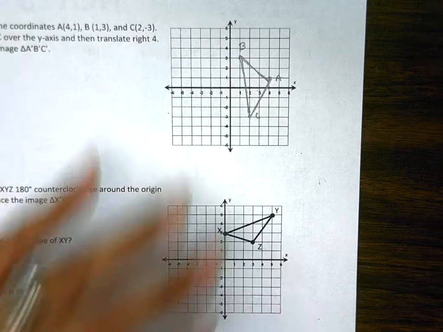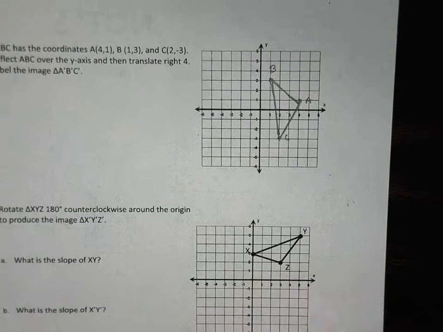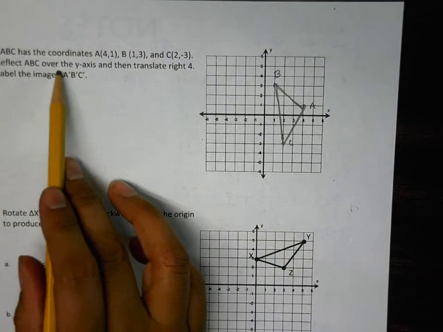All right. Now, they're asking us to do what first, and it does matter. They're asking us to do what first?